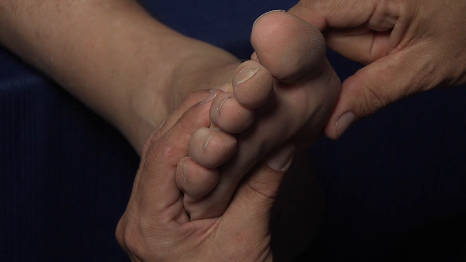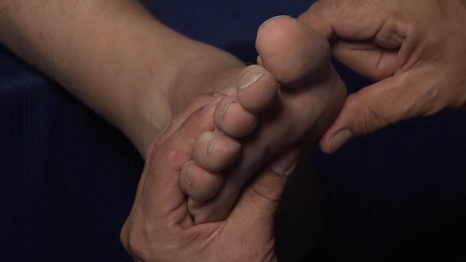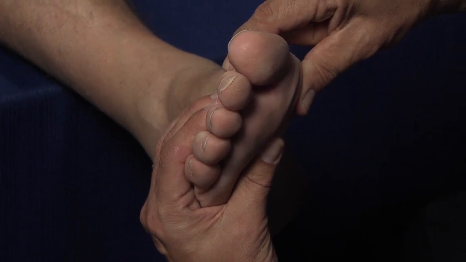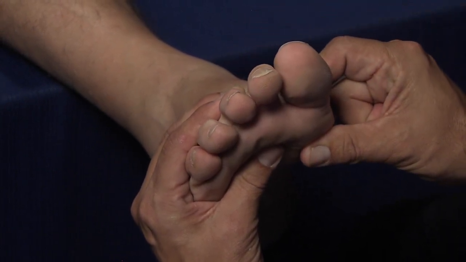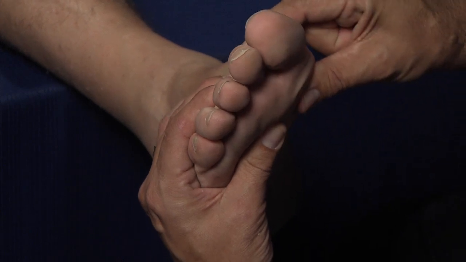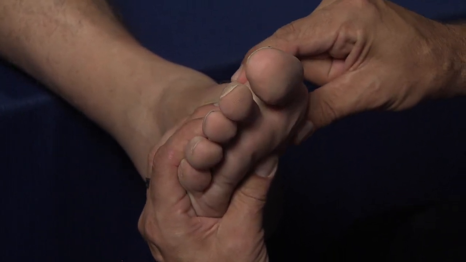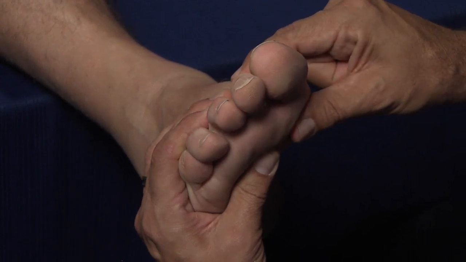The next thing we would check in this position is the mobility of that segment by simply applying a dorsal and inversion glide followed by a plantar flexion eversion glide to see the mobility of the segment. In the more rigid foot type, there will be very little mobility present in this plantar flexed first ray position.